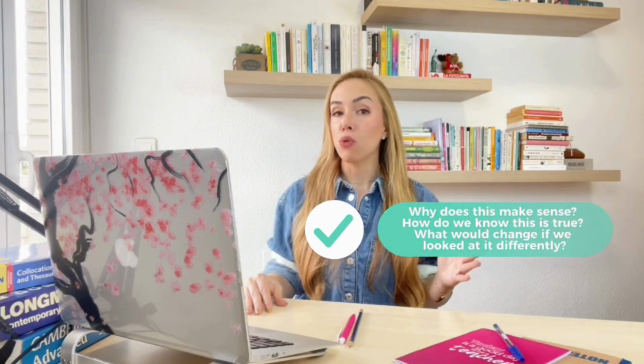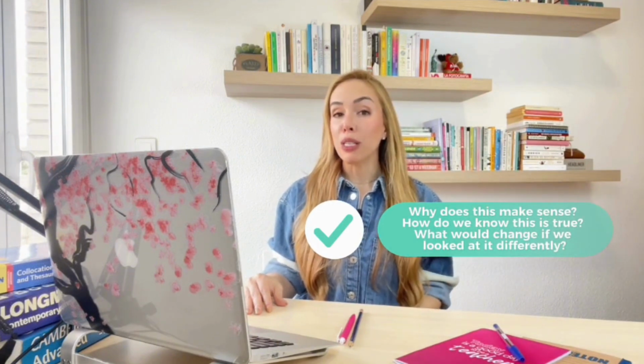Why does this make sense? How do we know this is true? What would change if we looked at it differently? Sometimes this kind of questioning helps them dig into a deeper answer. Other times it's just about noticing assumptions, spotting bias, or rewriting an idea in clearer words.